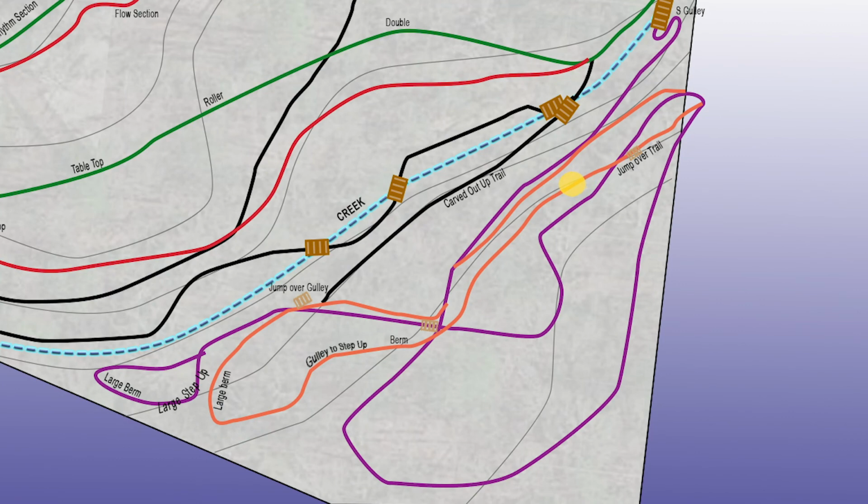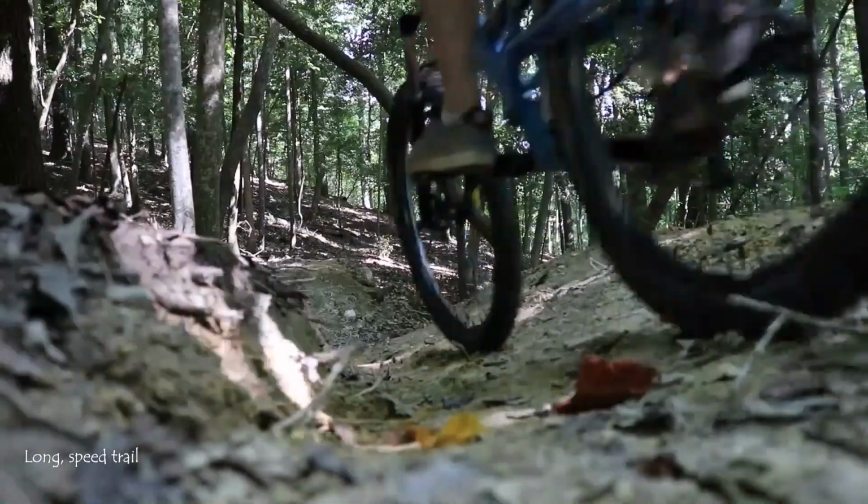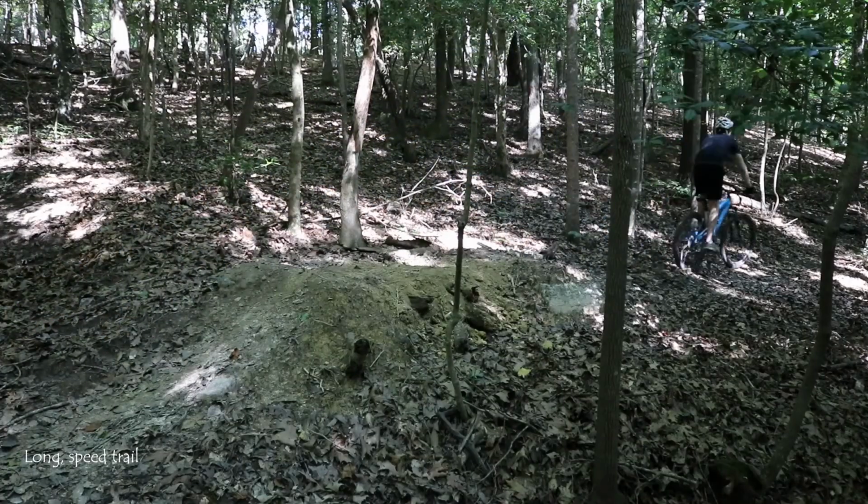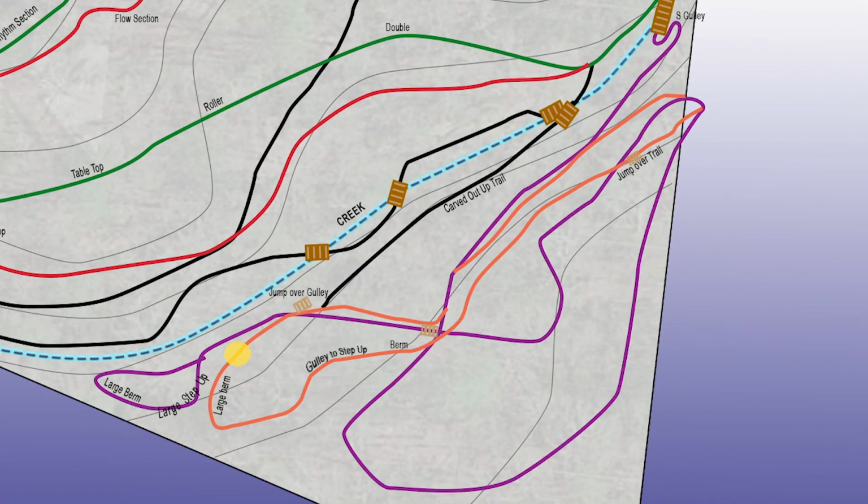You can carry a lot more speed going into that orange line, around this berm, around this corner, and then into a section that carries a lot of speed on the orange side, not as much as the purple line does, but this sends you down this berm, going quite quickly, into a little gully where there's a little step up at the very end. You make it up to the top where there's a large berm again, and you berm back down.